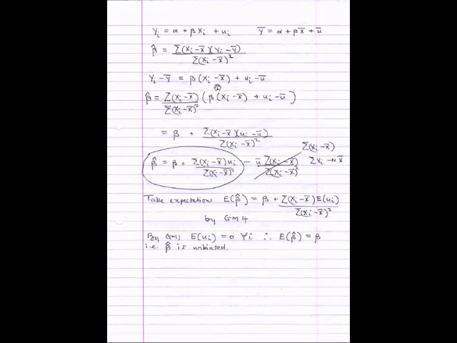Now we can substitute the yi minus y bar into our expression for beta hat and then use that to say something about the estimates. So we have beta hat equals the sum of xi minus x bar multiplied by this expression here, which is the yi minus y bar, all divided by the sum of xi minus x bar squared. Now again, this is just a matter of arithmetic.